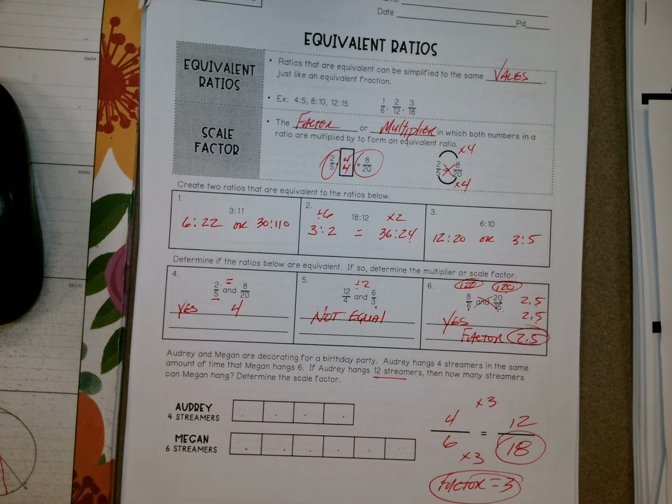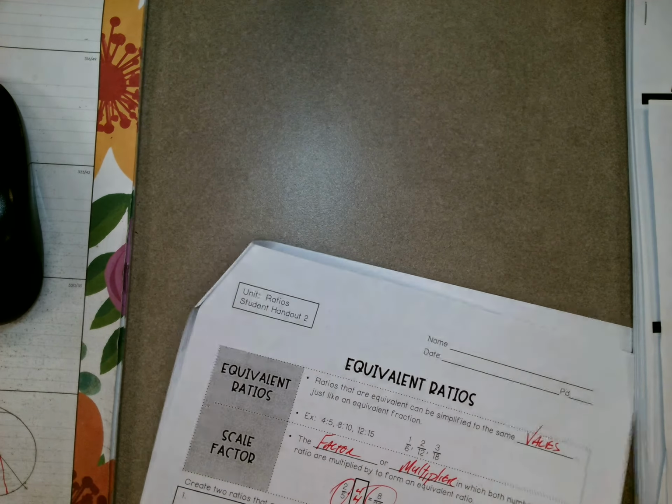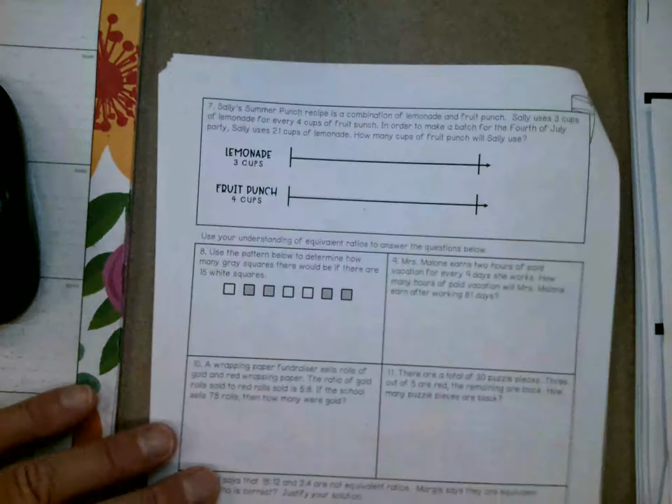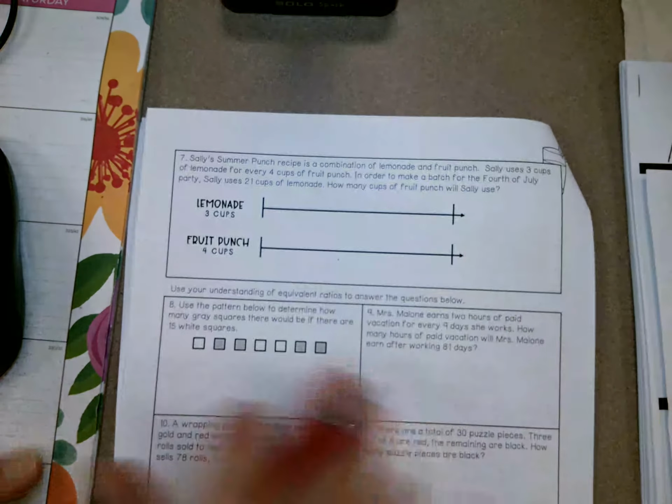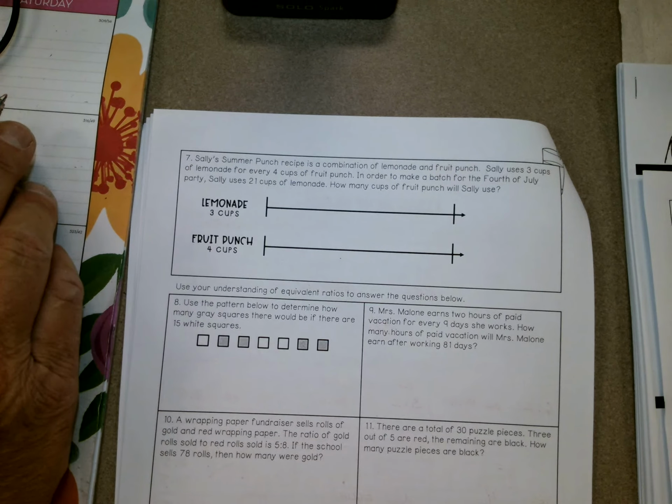Okay, so not too bad so far. Again, scaling up, factoring down. We have multipliers, we have factors. Good math so far. Let's flip the page and continue our path here. Okay. All right, let's take a look at this one.